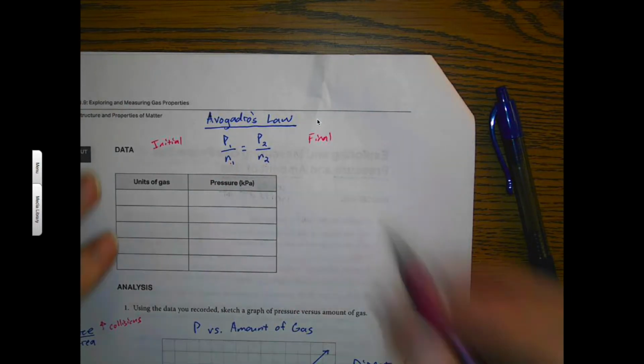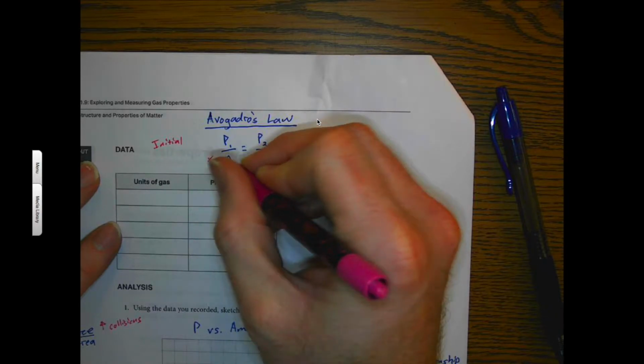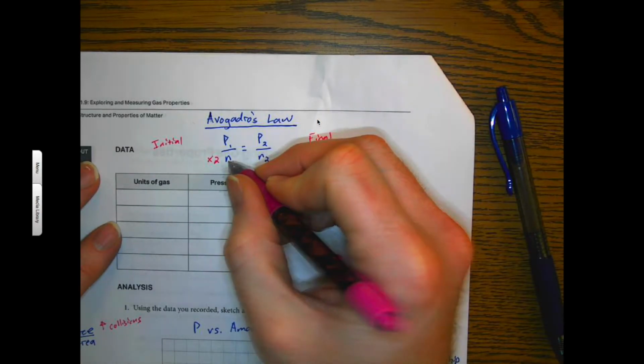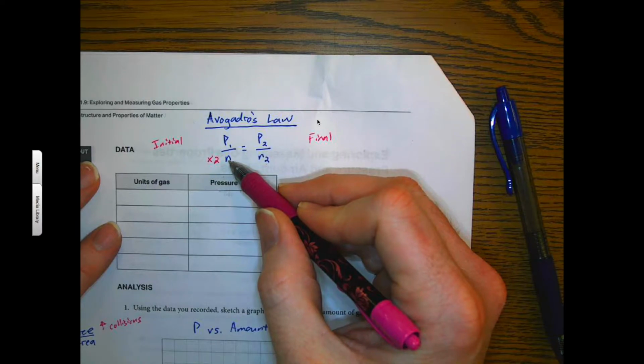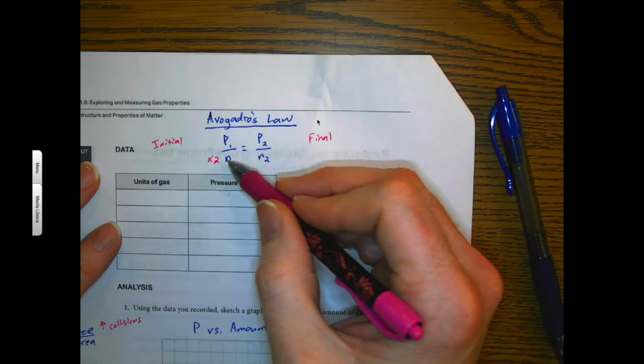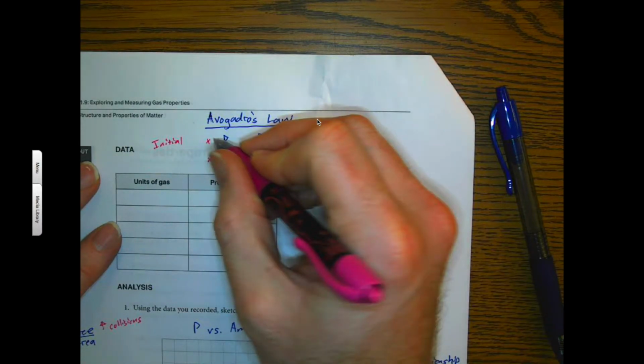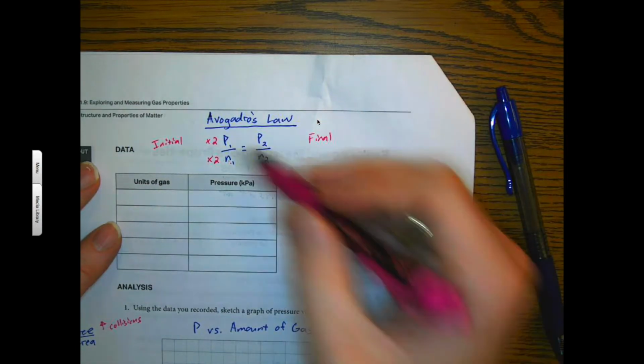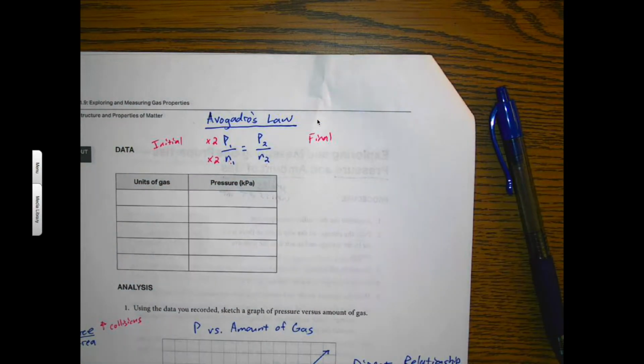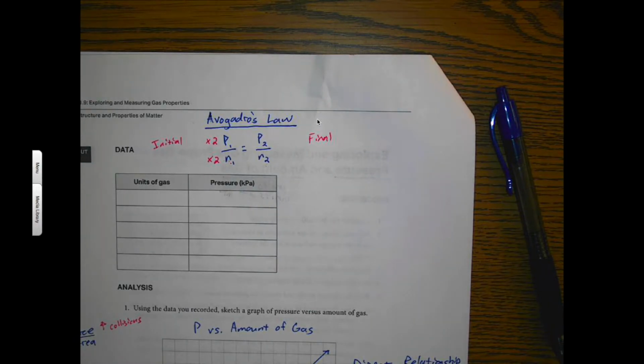So if we double the number of moles, or the number of gas units, we are going to double the pressure, to make that fraction work. So that's what Avogadro's law is.